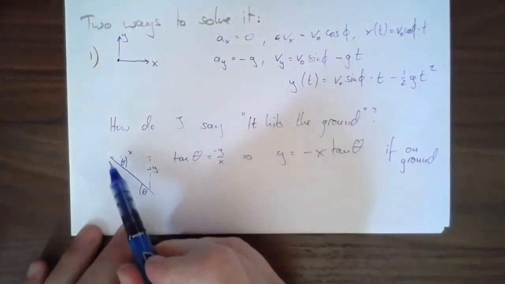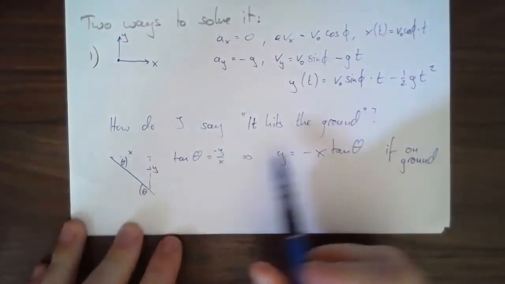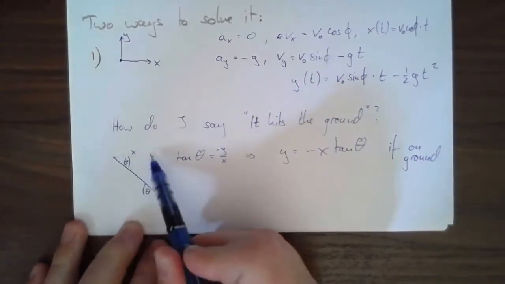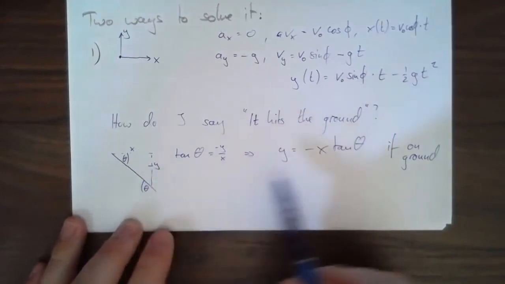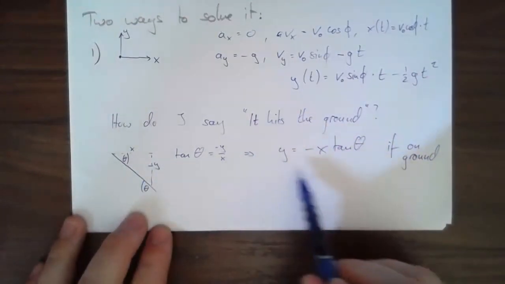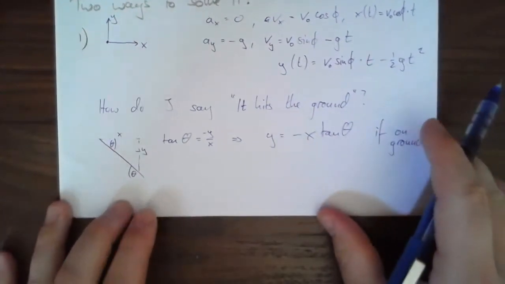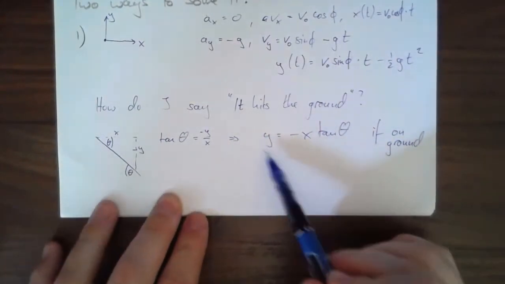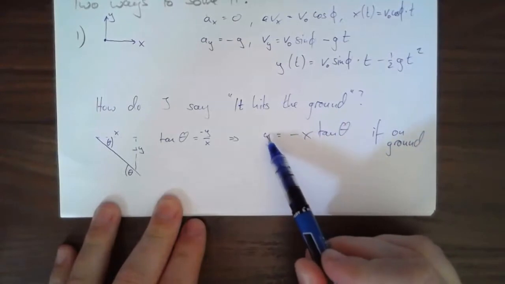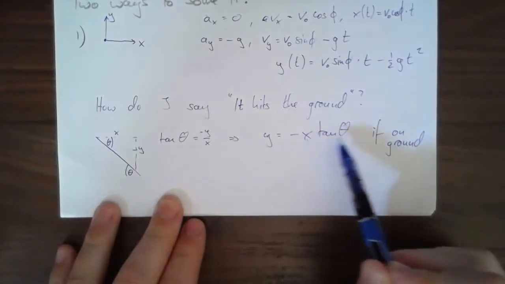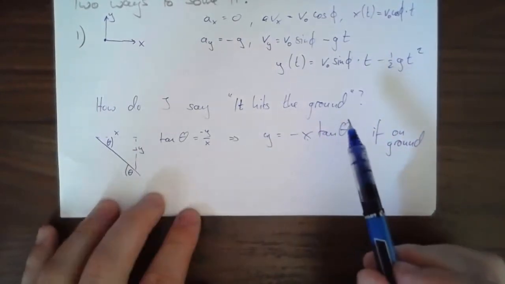For any point along the ground, this relationship will hold true. It doesn't matter how big I draw this triangle. If you go a certain amount over, and a certain amount down, those two quantities are related by this. So make sure that is clear to you. So we've got this as our condition to be on the ground, right? If the y variable equals minus the x variable times tan theta, then we are on the ground.